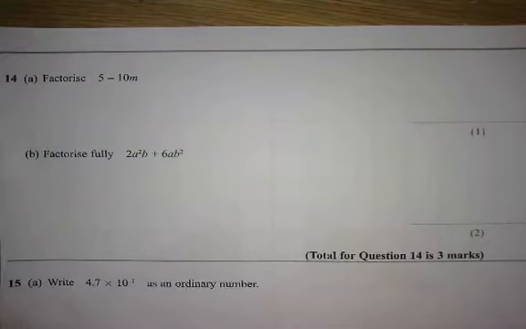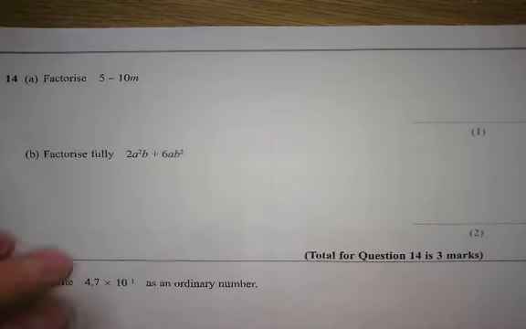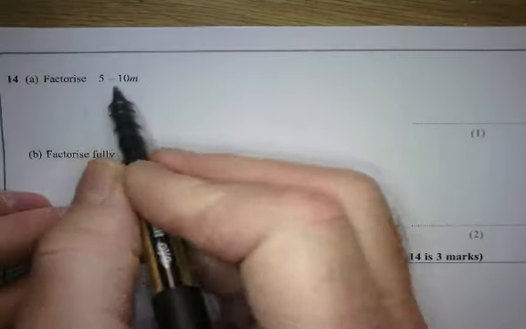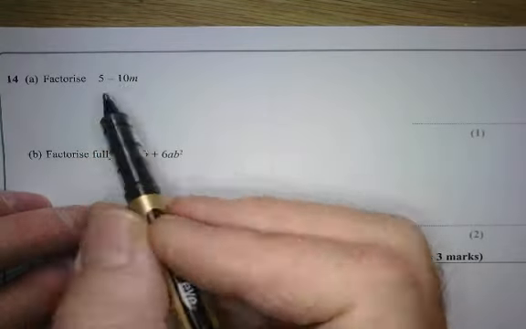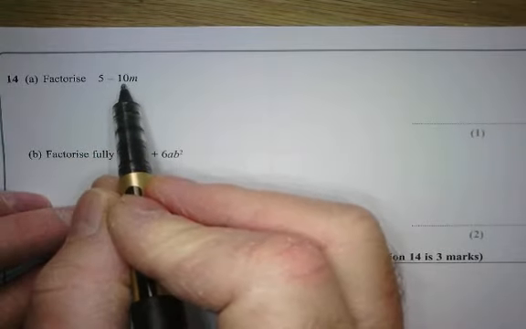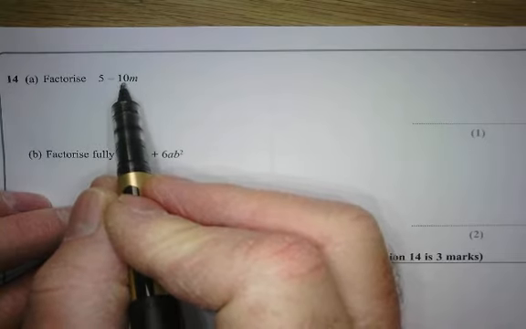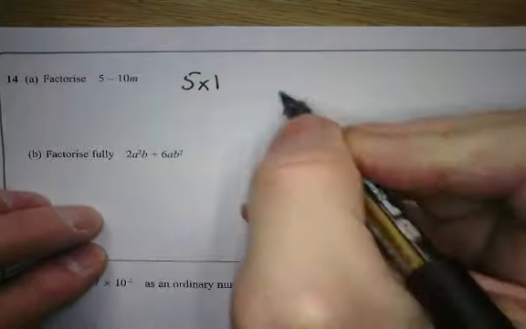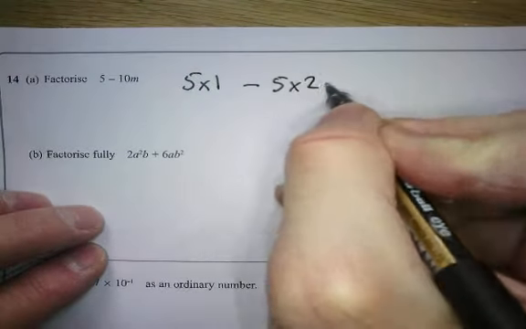So here we go for question 14 of June 2017, paper 2 foundation calculator. Factorize 5 minus 10m. Factorize means to take out what is common to both. And you can see that 10 has a product of 5 times 2. So 5 is in 5 and 5 is in 10. So I can write it like this: 5 times 1, because that makes 5, minus 5 times 2m.